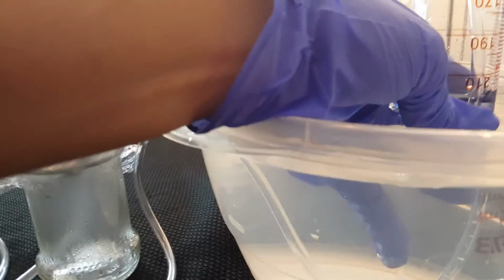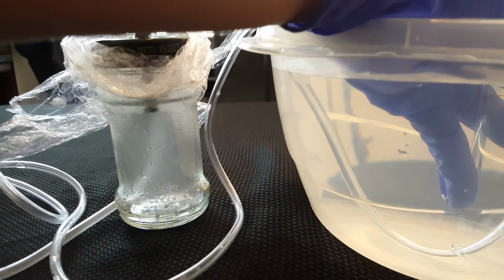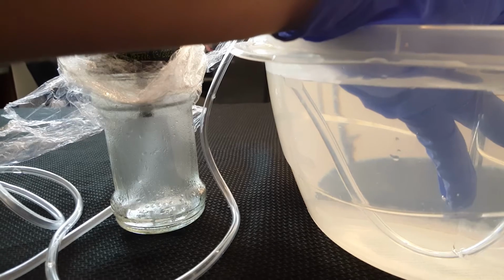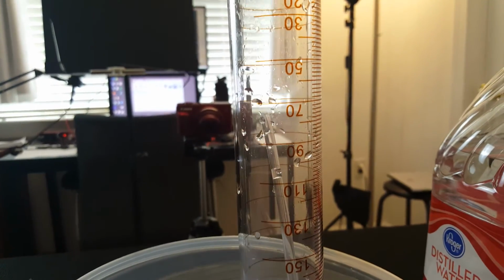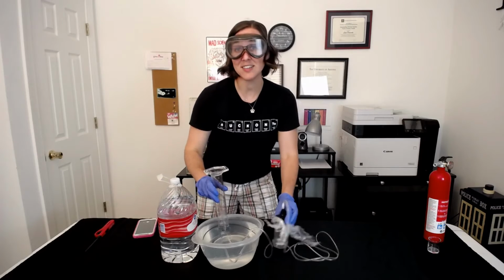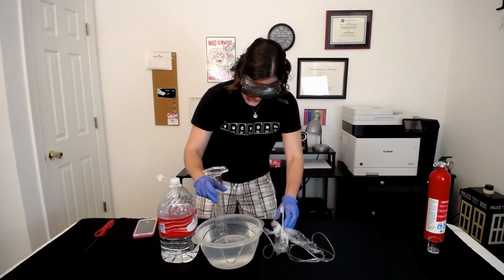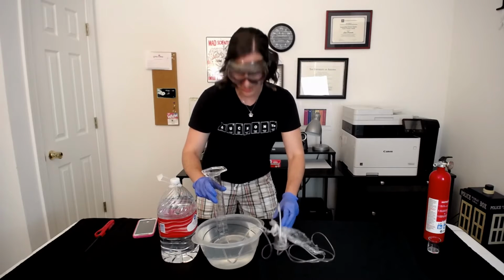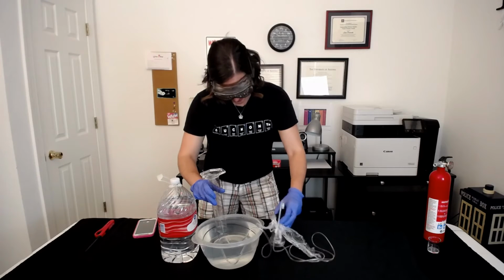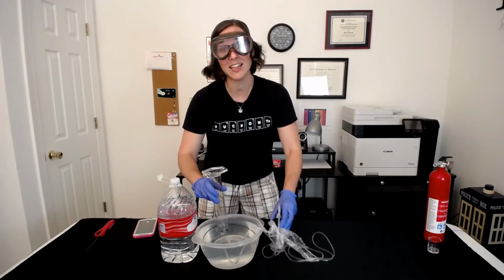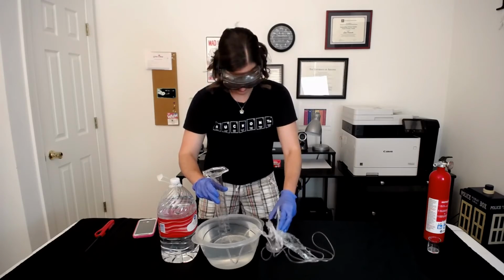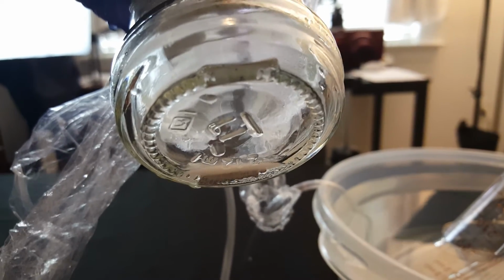You can see that the reaction vessel looks like it's condensing, and it actually feels very hot. That's how we know that this reaction is exothermic. We're going to give the reaction vessel a little swirl to make sure that we have reacted all of the magnesium ribbon with our hydrochloric acid. I do still see some bubbles in there, so we're going to give it a little bit of time to react. We can still see some reaction taking place.